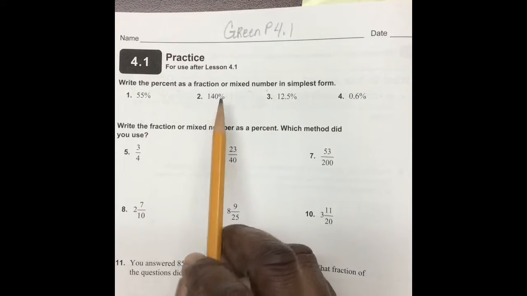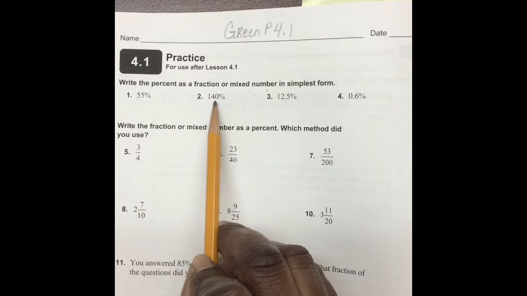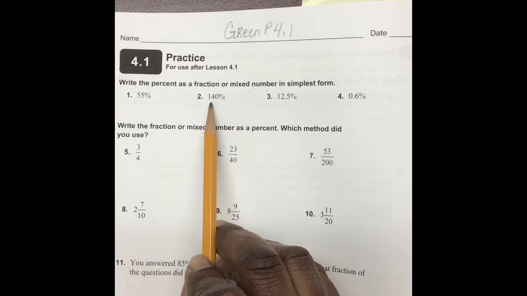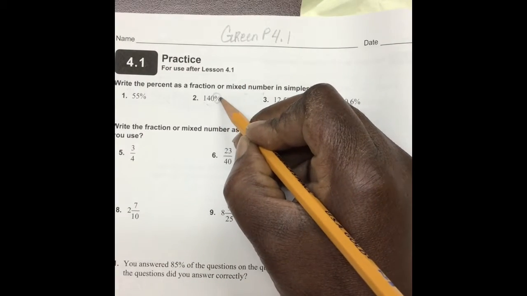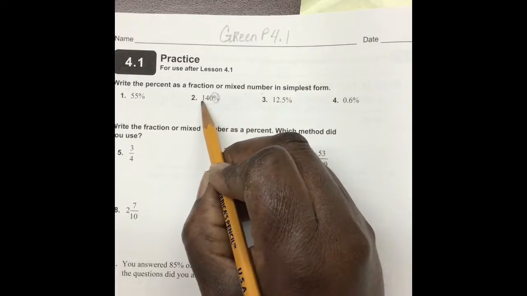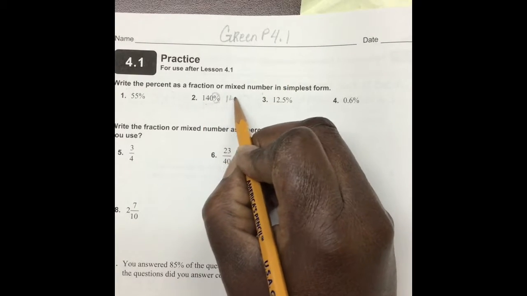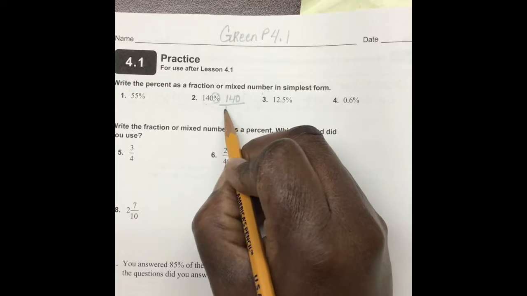So here we have 140%. We know that this number should be placed over 100 because this percent means 100. So we take the number as is, 140 over 100.